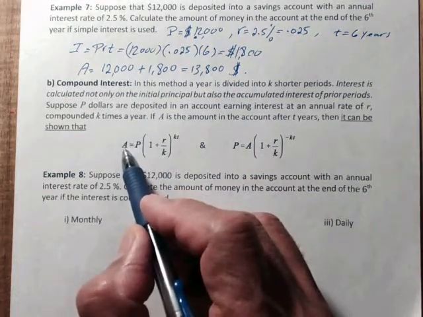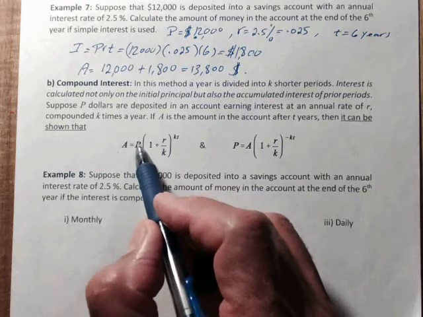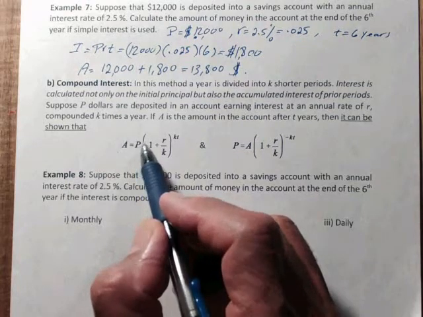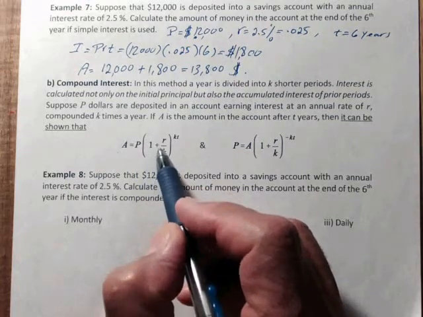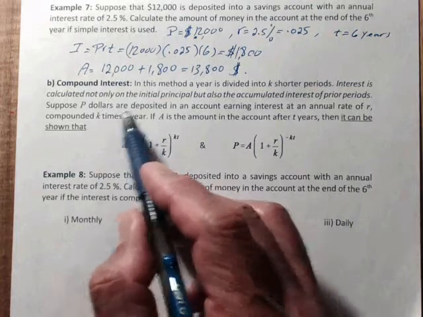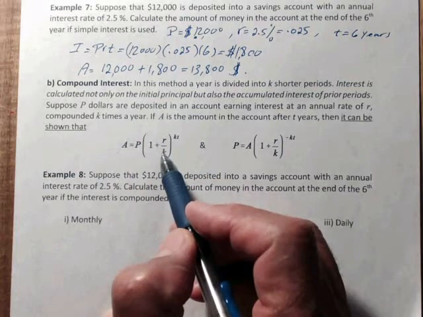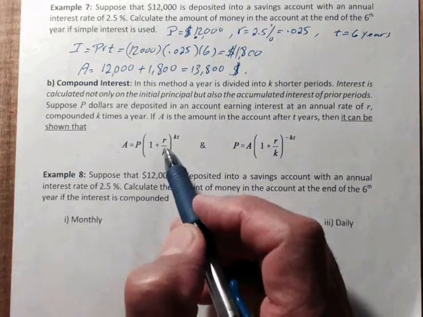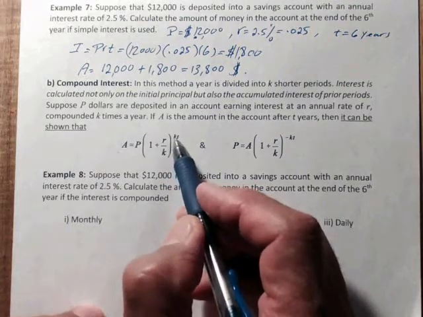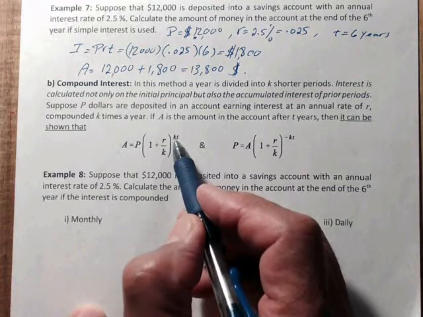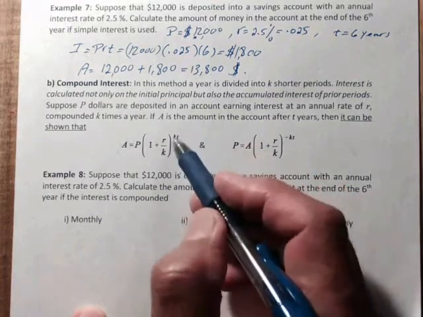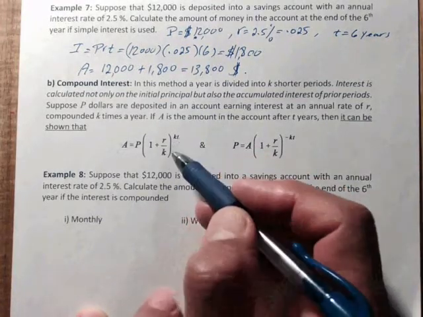A, your final balance, is P, the principal, times 1 plus r, the rate divided by k, which is the compounding number, to the power kt. Now you see you have an exponential. This is an application of an exponential function, kt.